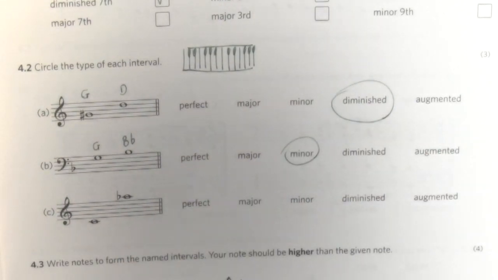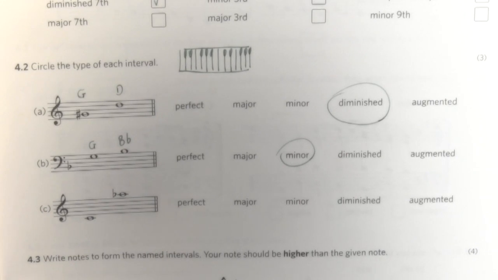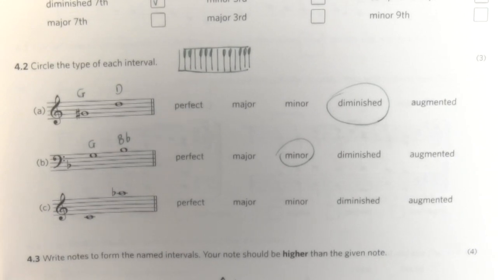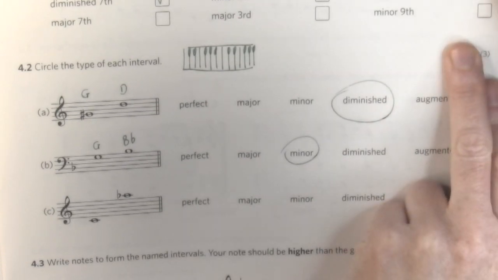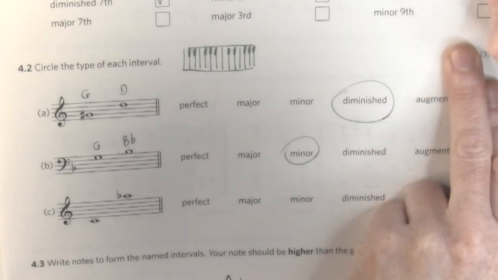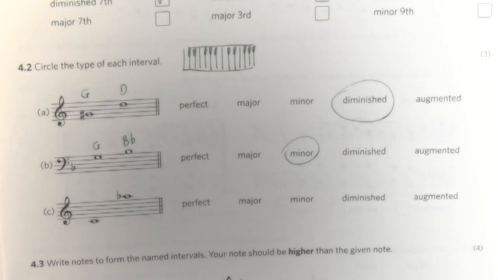Sorry guys, can I just say that in the previous exercise, we have a compound major second, not a major second. I am so sorry about it. It's a compound major second. I'm changing it now. I'll post a picture somewhere. Sorry about it. I just forgot to raise it up an octave again.